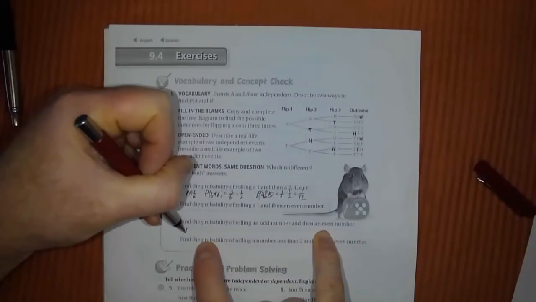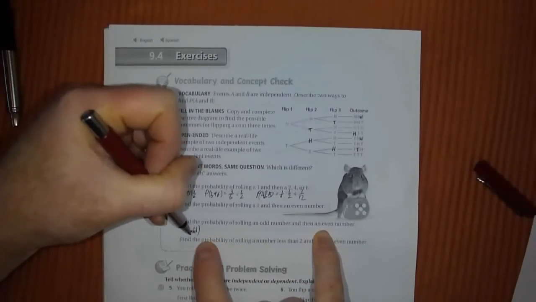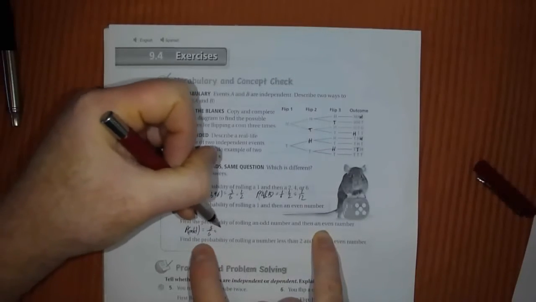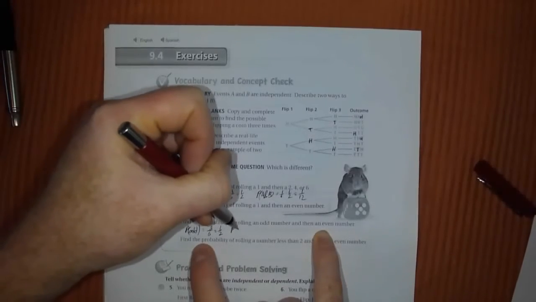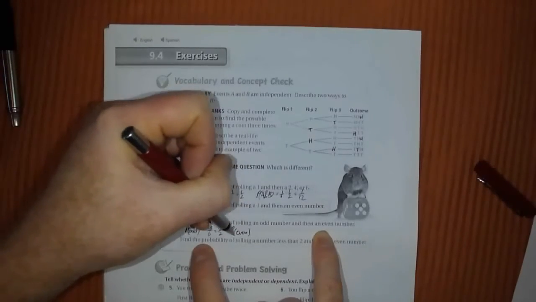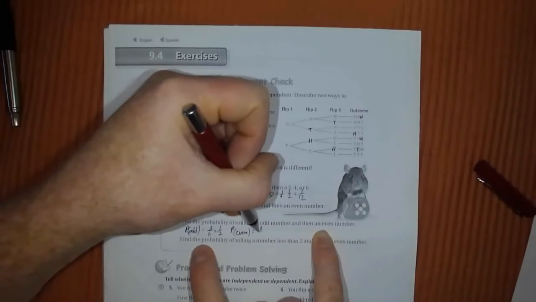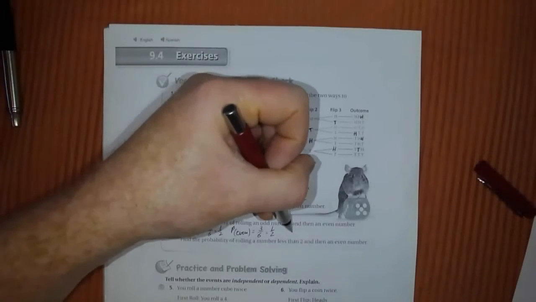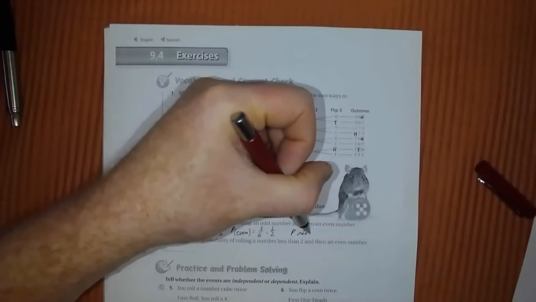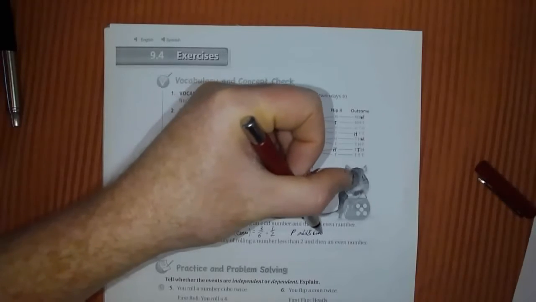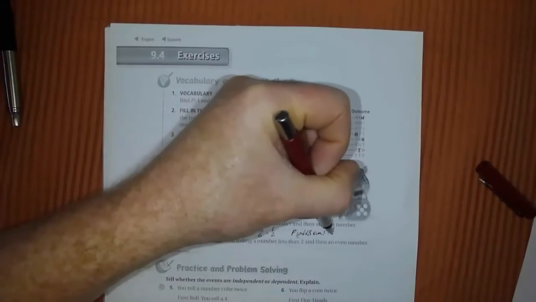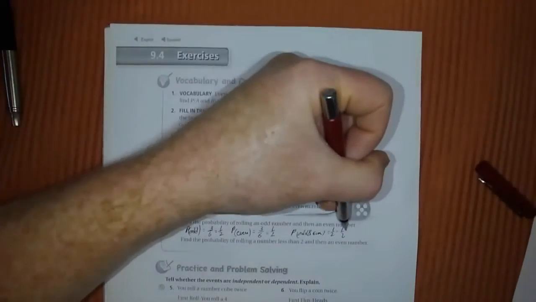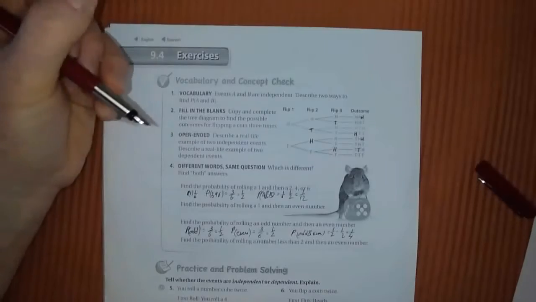All right, find the probability of rolling an odd, then an even. Well, how many odd numbers are there? 3. 1, 3, and 5. Or 1/2. What's your probability of even? Well, we just established that was 2, 4, and 6. 3 over 6, or 1/2. So what's the probability of getting an odd then an even? Well, the probability of odd and even equals 1/2 times 1/2. One-fourth.